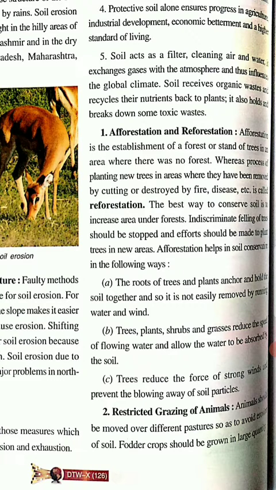So afforestation helps in soil conservation in the following ways: the roots of trees and plants anchor and hold the soil together, so it is not easily removed by running water and wind. Second, trees, plants, shrubs, and grasses reduce the speed of flowing water and allow the water to be absorbed by the soil.